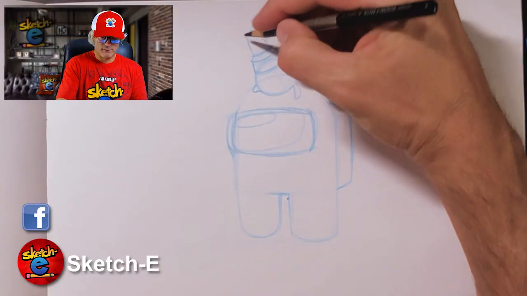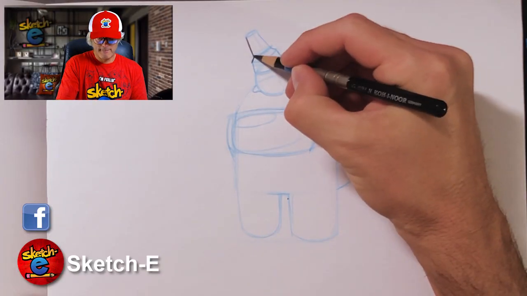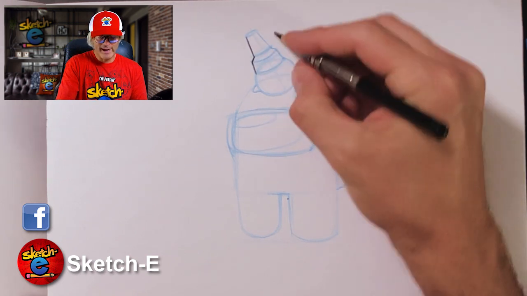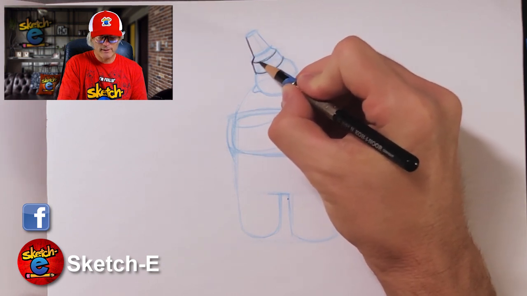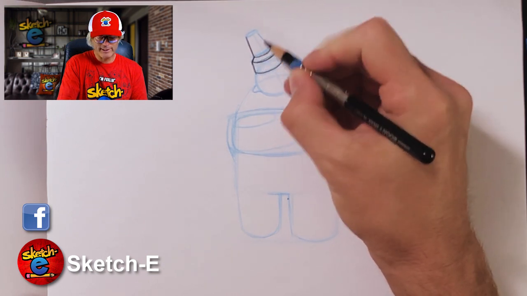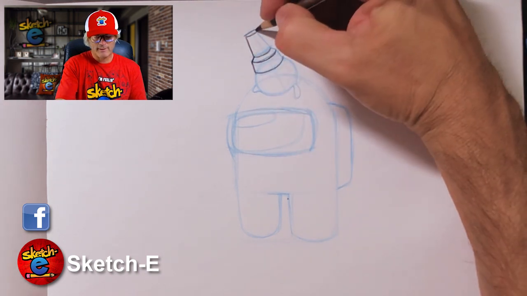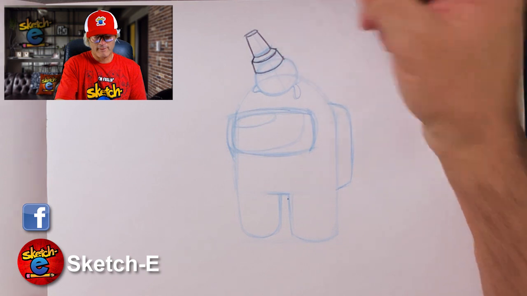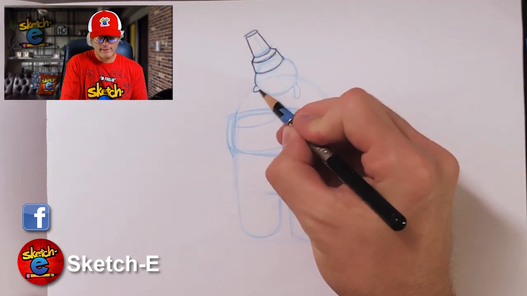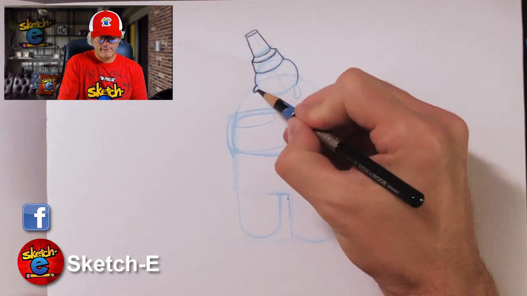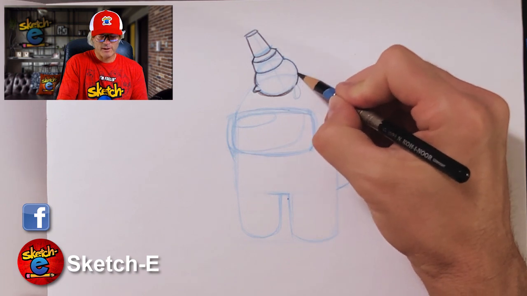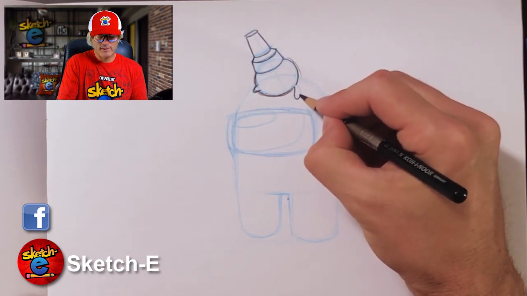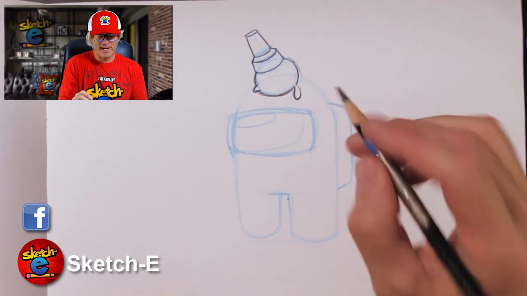Let's lock in all the details with a black pencil. I'm going to start with the cone. And by the way, if you ever get stuck, just press pause and catch up with me, okay? And if you want more control over your ellipses and circles and lines, try to use your shoulder and not your fingers.